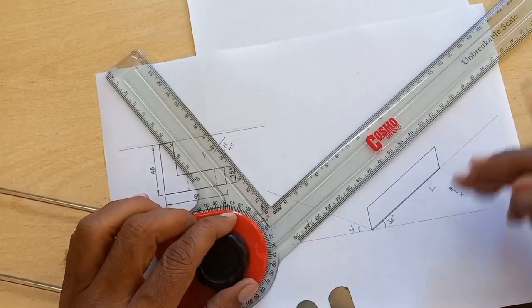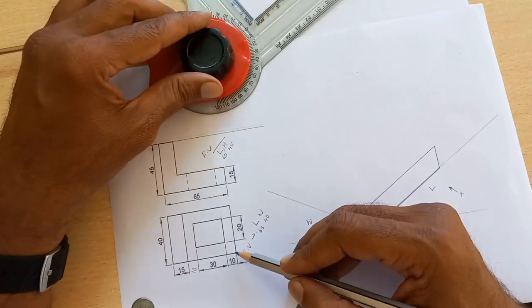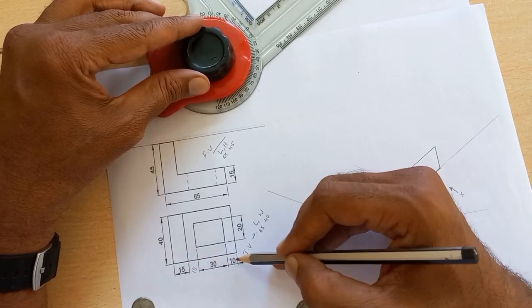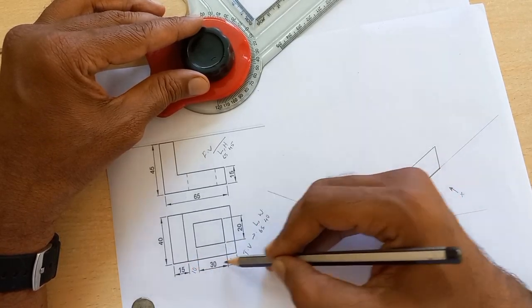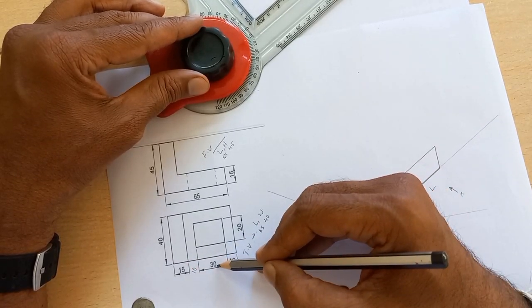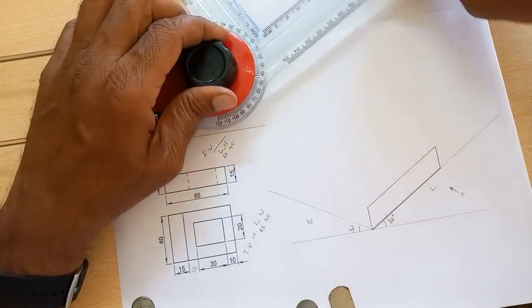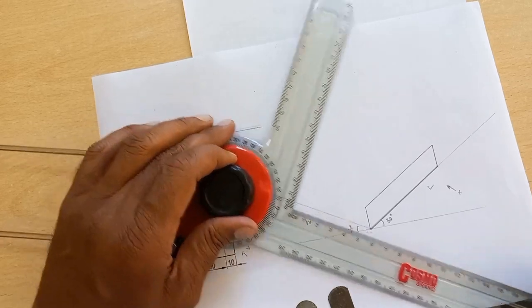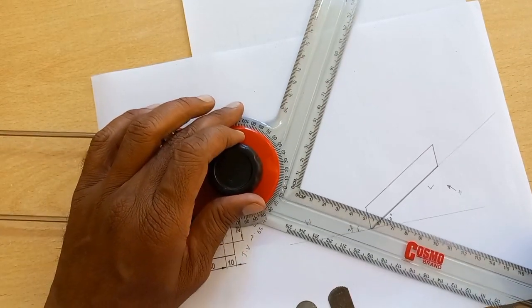Okay, so now this is clear. And after that, from this point up to this point, there is no objection. So this is about total. What is the total length here? 10 plus 30, 40 plus 10, 50. So in the width side, I will take 50 mm and I'll draw a line on the top.